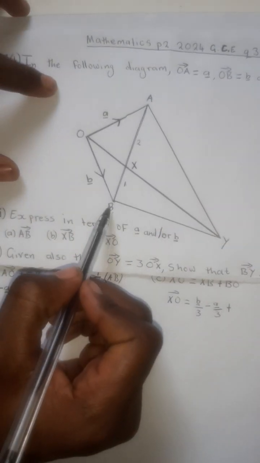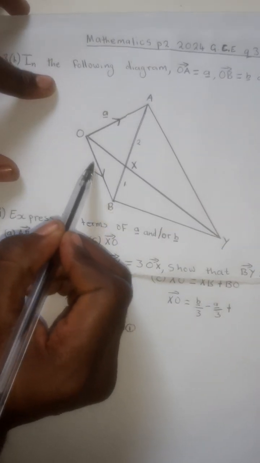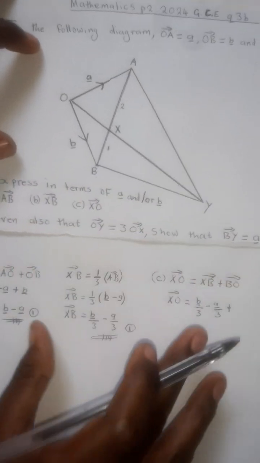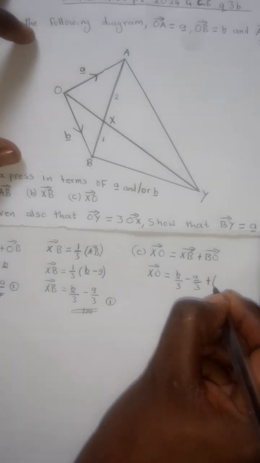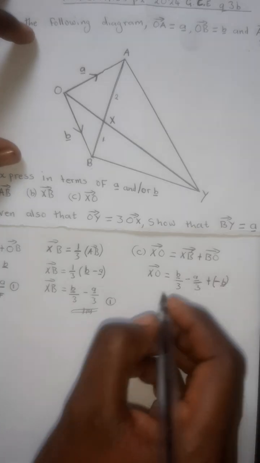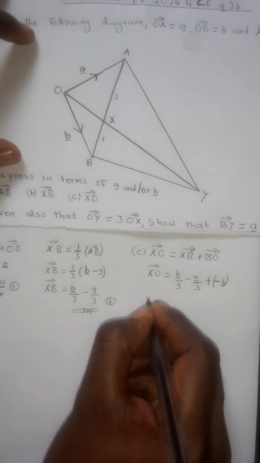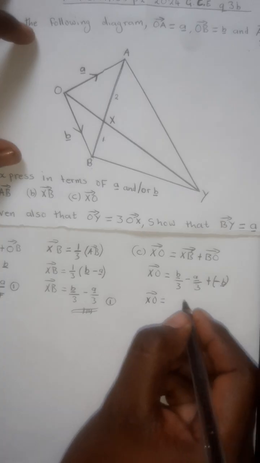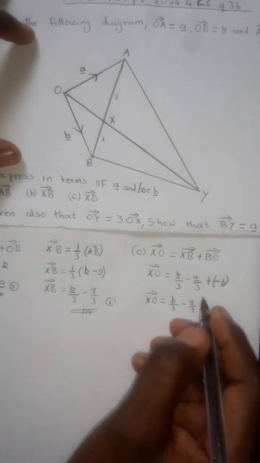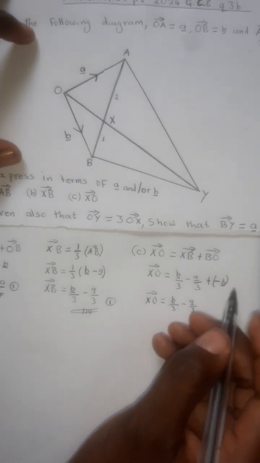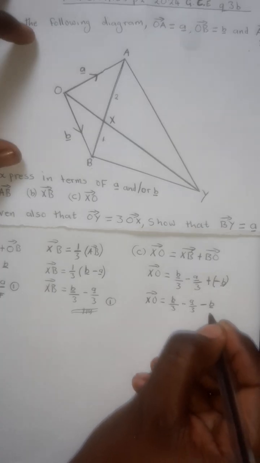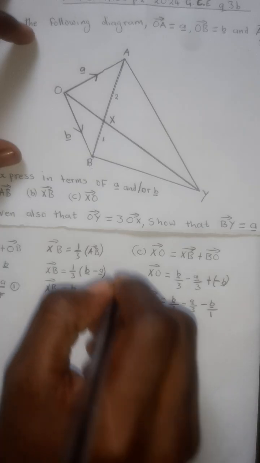You've got your diagram. BO, we are opposing this direction, so it becomes a negative. Take note, we are opposing this direction, so it becomes a negative. So BO we can say negative vector B. All right, so here we have something like this. So XO would be equal to positive vector B over 3, negative vector A over 3. Then positive times a negative becomes a negative. So we have negative vector B. If you want, you can balance here. You could just put a 1 to also make it a fraction.